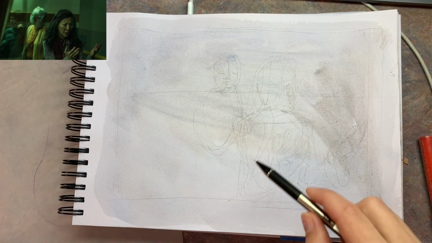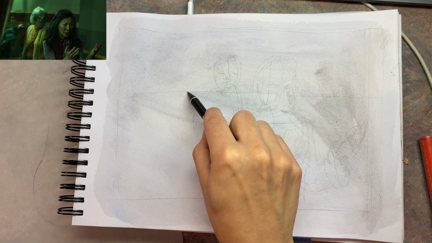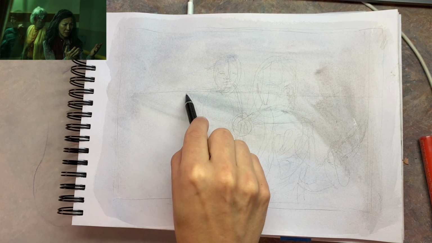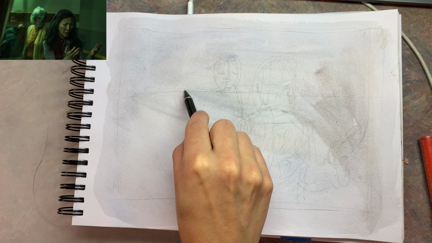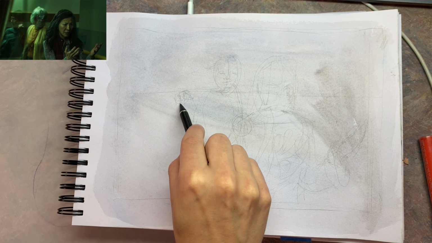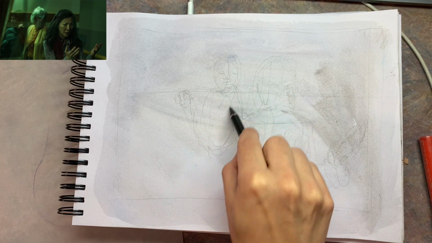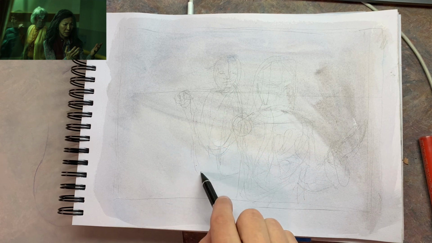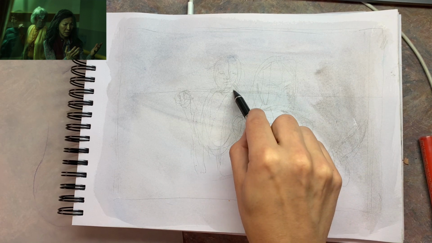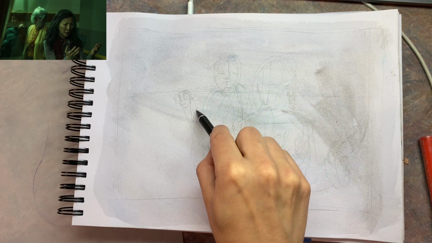Notice how I popped in that horizontal line that tells me that generally the bottom half of Michelle Yeoh's nose is lining up with the bottom of Jamie Lee Curtis's chin. That helps me situate the relationship and the height in the picture plane that I should put that second figure.